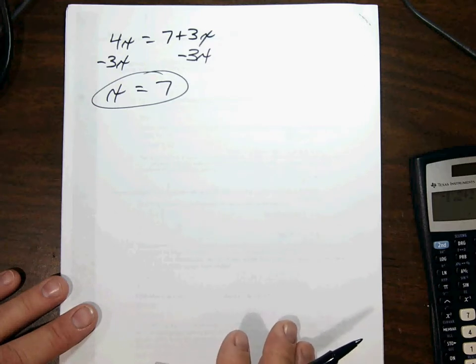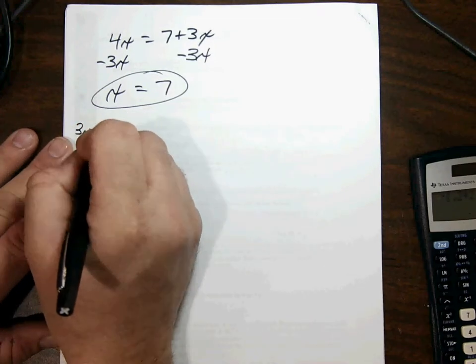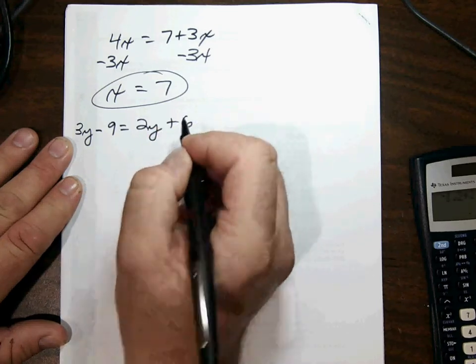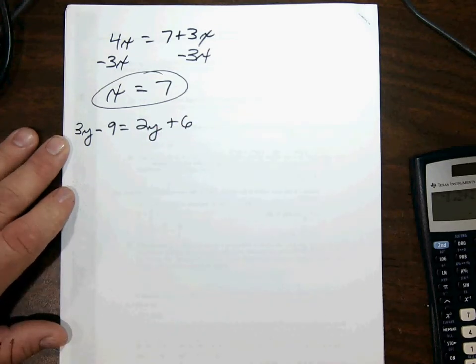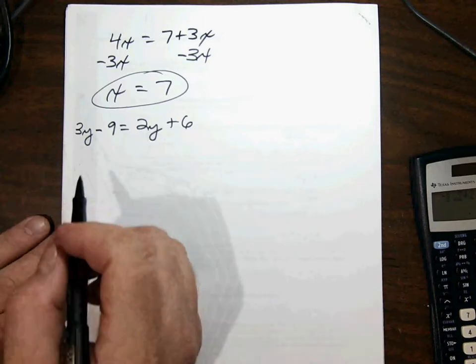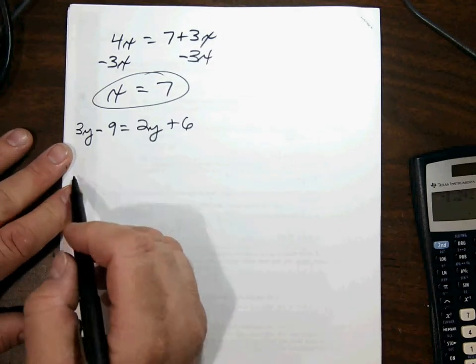What about this next one? 3y minus 9 equals 2y plus 6. We're going to get to the point where I say, it doesn't matter if you put the y's on the left and the constants on the right, or vice versa. You can put the y's on the right and the constants on the left. It ultimately doesn't matter, but we need to learn one more trick before we can have the complete freedom to do that. So let's put our y's on the left for now. And generally speaking, we'll do that anyway.